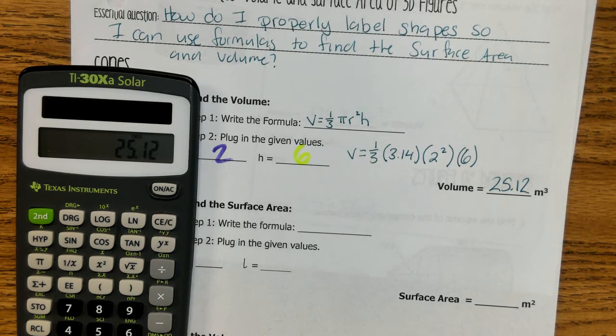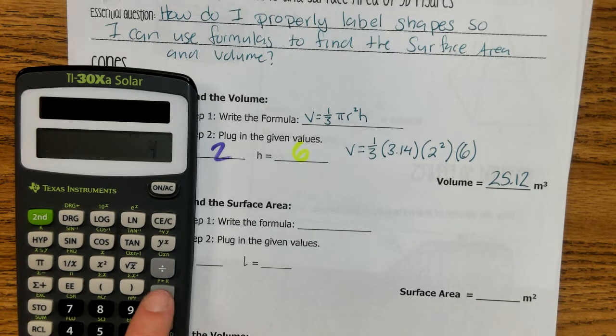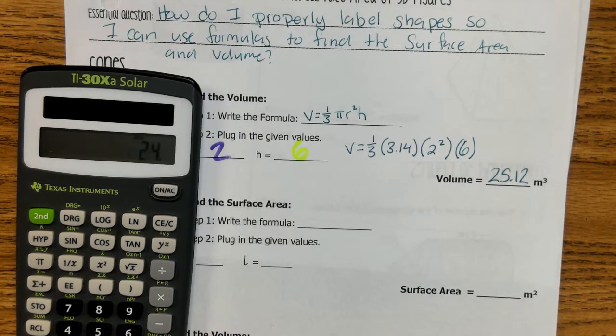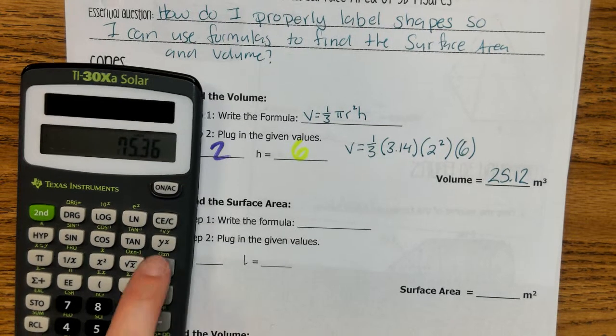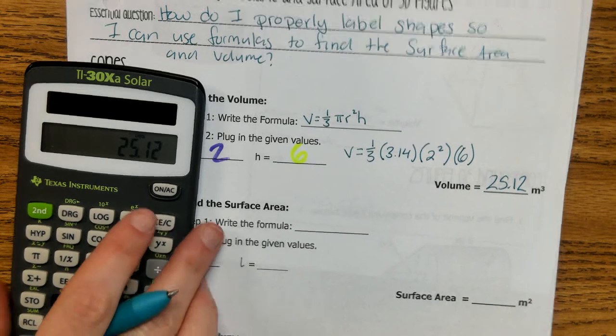You'll get the same answer. You can do 2 squared first because you're comfortable with that, then times 6, then times 3.14, then divide by 3. It's all the same, because multiplication is commutative, which means you can change the order that you multiply things in.